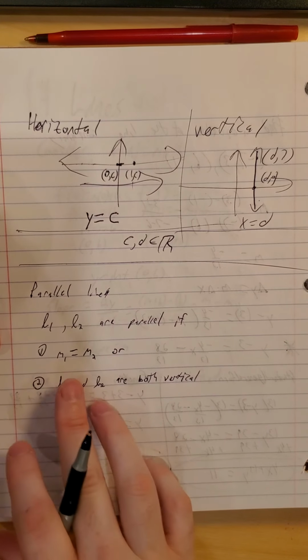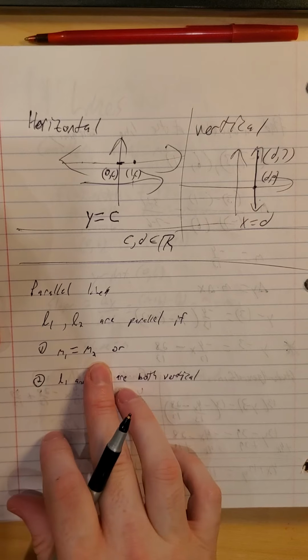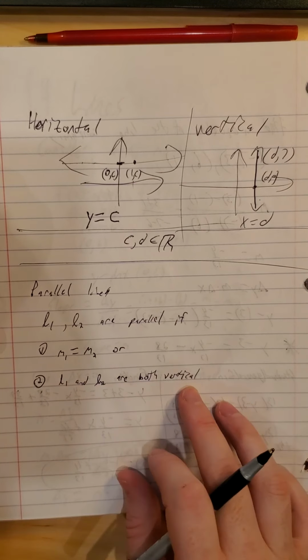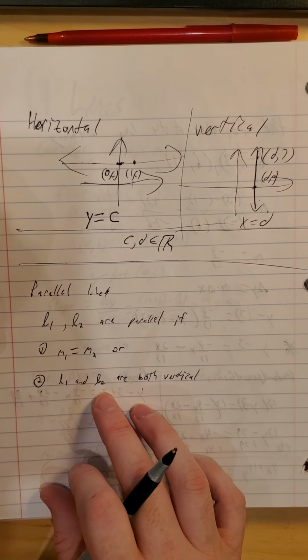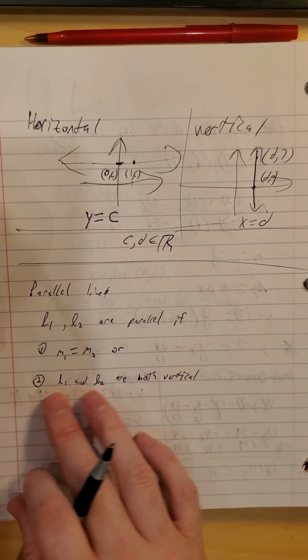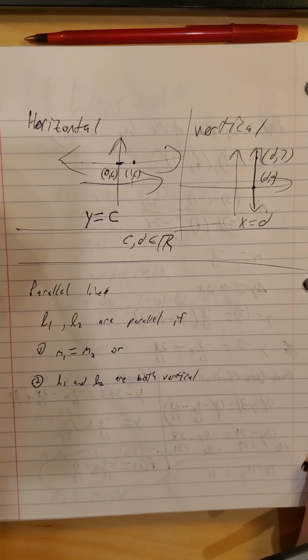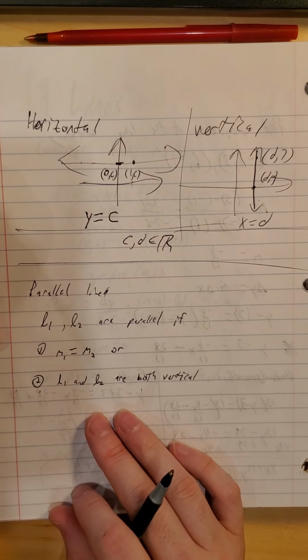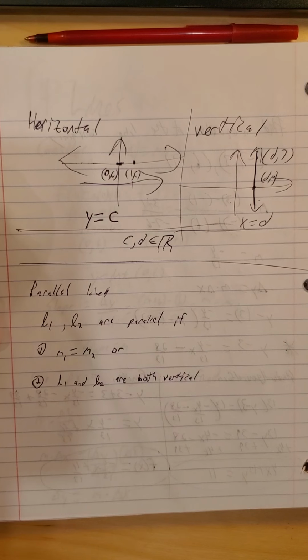So if we have an undefined slope, we can't say it's equal to something else, but if they both have undefined slopes, they're vertical lines and therefore must be parallel. So same slope or both vertical, you got parallel lines.